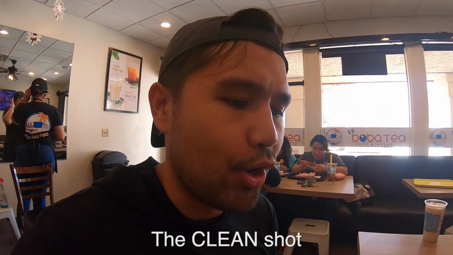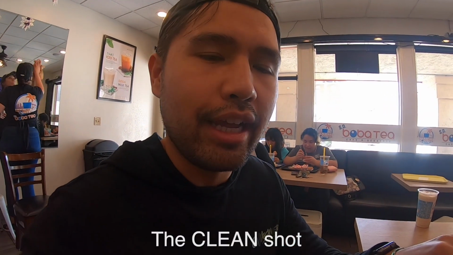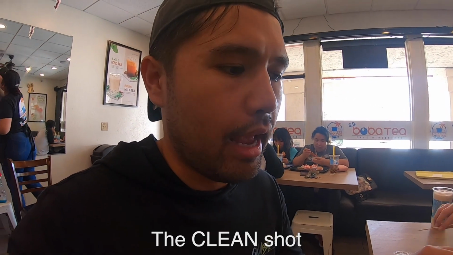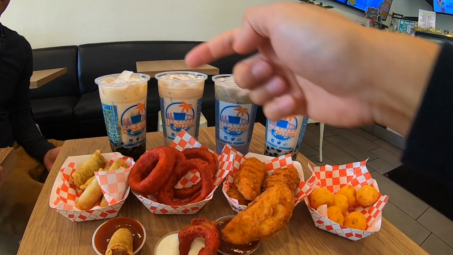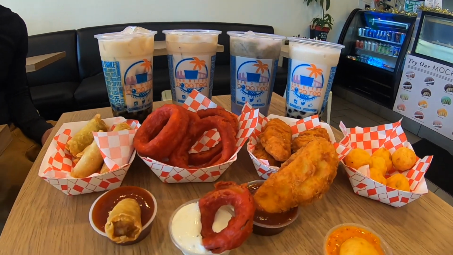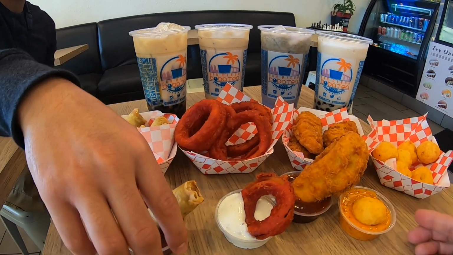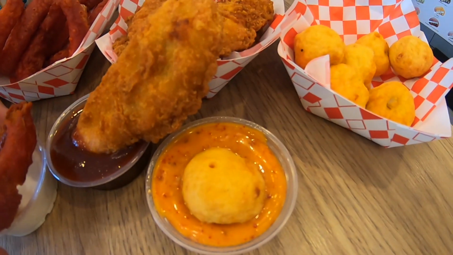This is what I like to call the clean shot, where you line everything up, it's framed really well, and it just looks pretty. You see all of the food is lined up there, and the drinks are in the back, all lined up pretty. And we got a few dipped in there. The fish ball is so tiny. Look at that shiny, tiny fish ball.